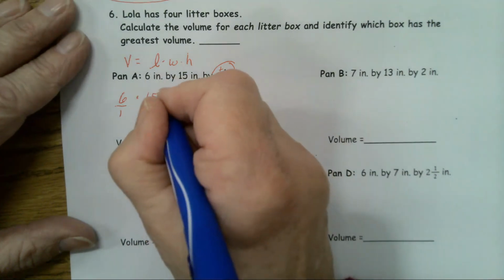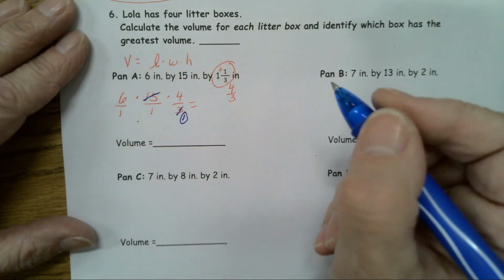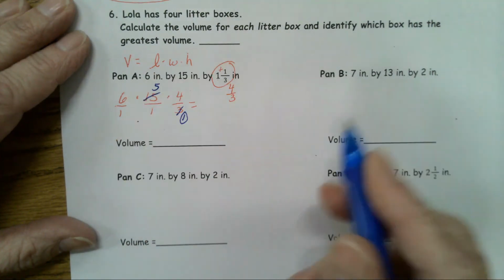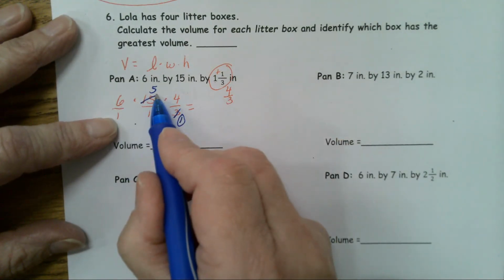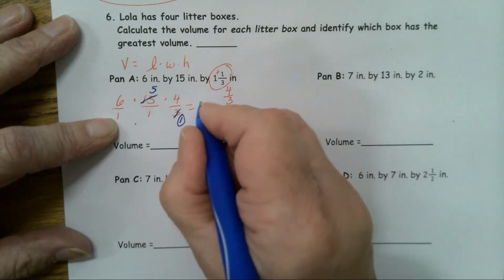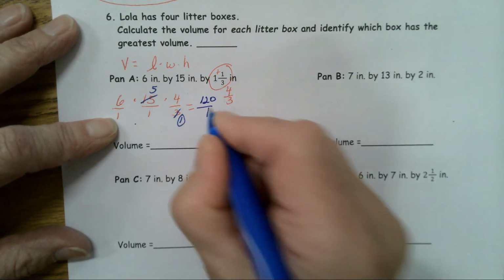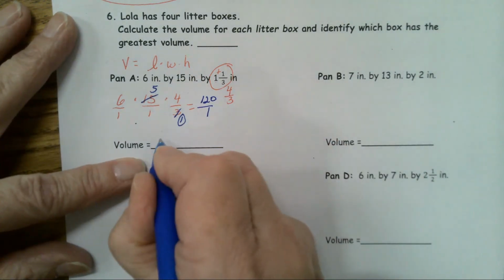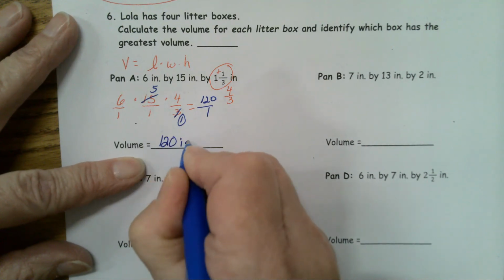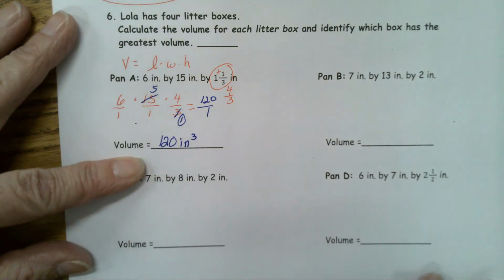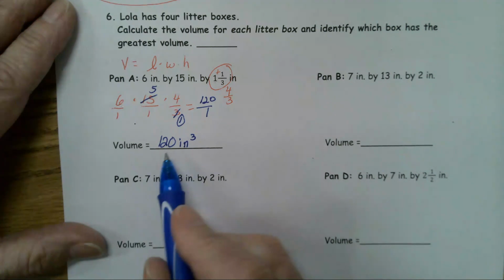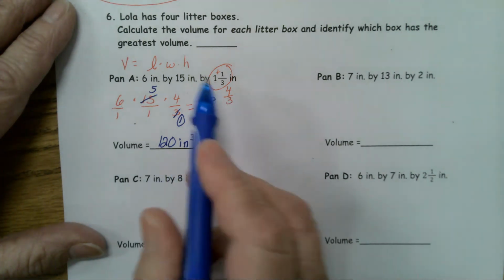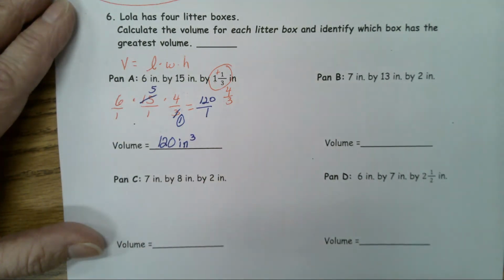3 goes into 15 how many times? 5. Now, the volume for this pan is 6 times 5 is 30, times 4 is 120 over 1. So that's 120 inches cubed. So that litter box is 120 inches cubed. Got it? You see how I have that? Don't you dare just write down 120. You have to show how to get that answer. Now let's go to pan B.